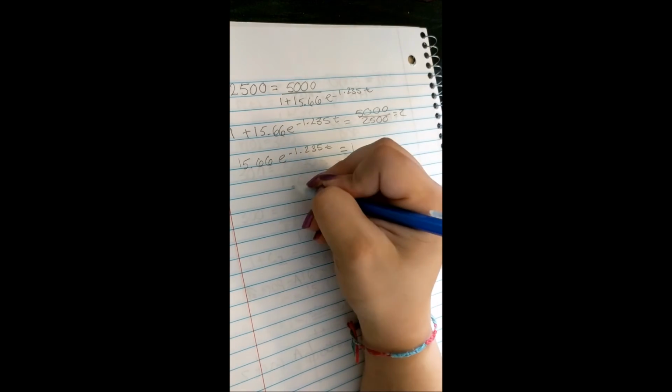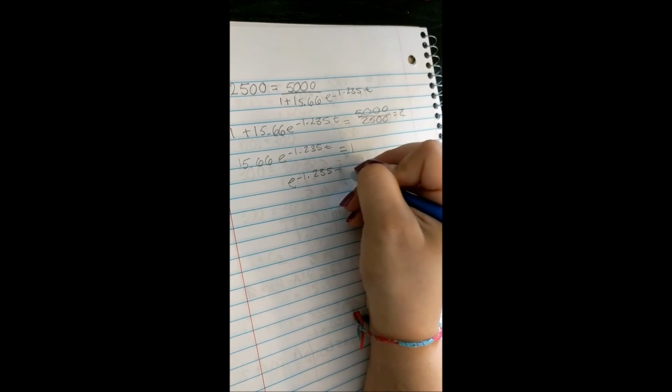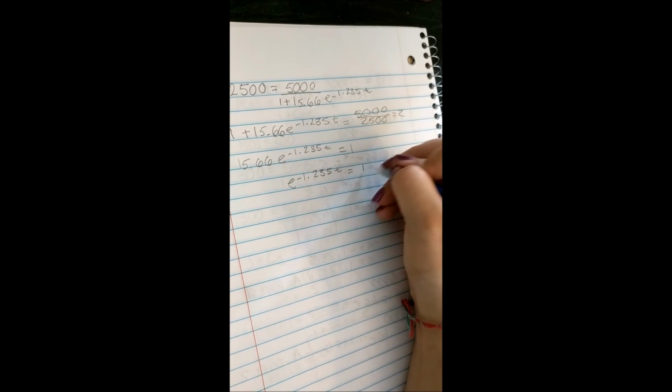And then divide. e to the negative 1.235 t equals 1 divided by 15.66, which roughly gives us 0.064.